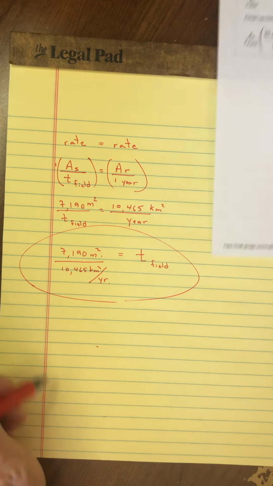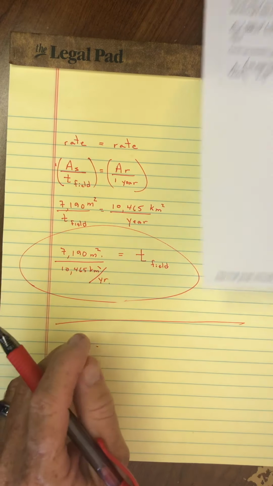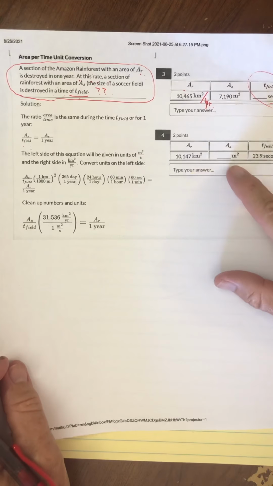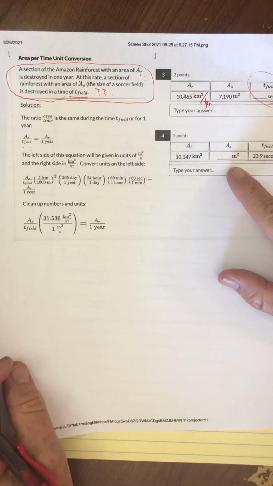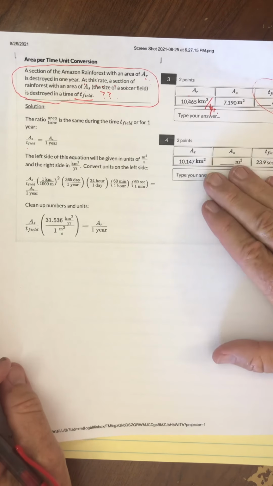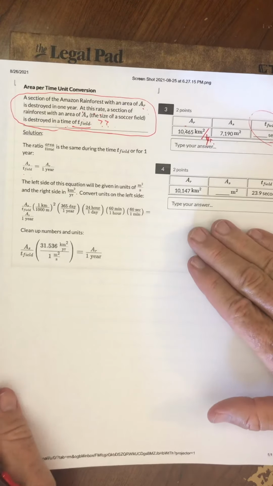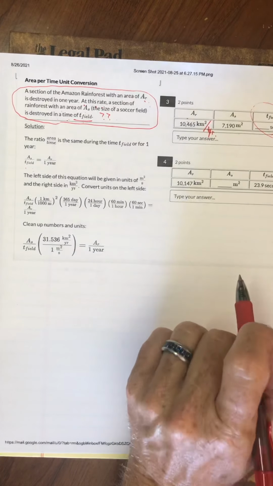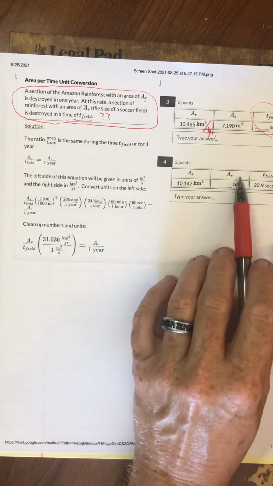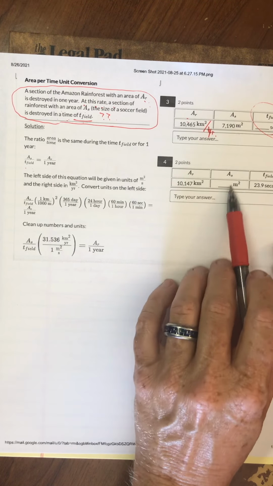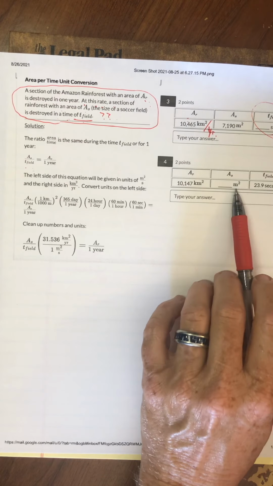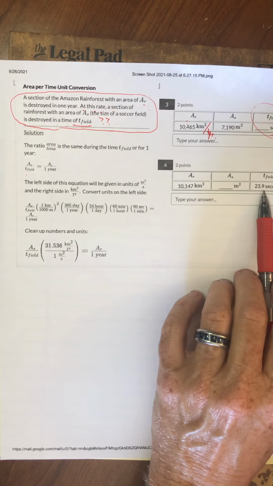Now, I hope that helped. I noticed there is a second question to this. So maybe just for completeness, I'll continue on and answer this second question. And it looks like it's looking for the area of the soccer field if it was destroyed in 23.9 seconds.